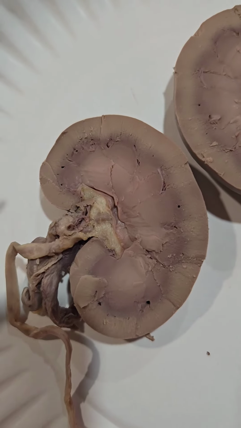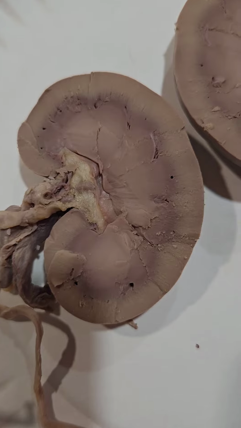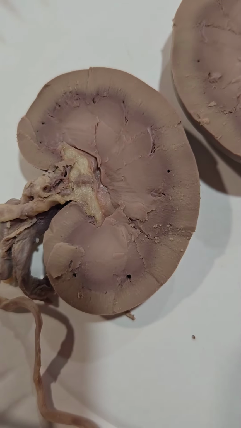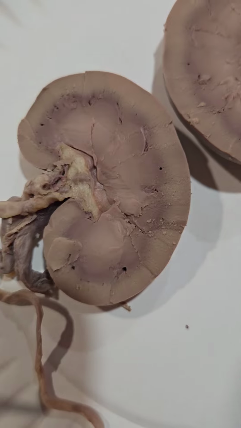There are certain microscopic portions of the kidney, such as the renal corpuscle. That's where the glomerulus is enclosed within the glomerular capsule. That's the site of filtration.